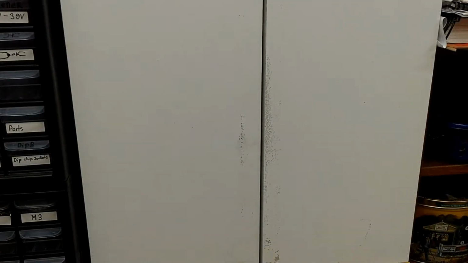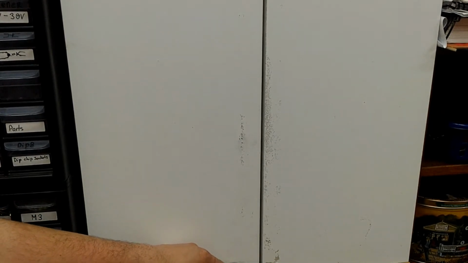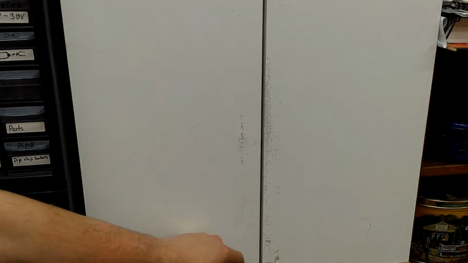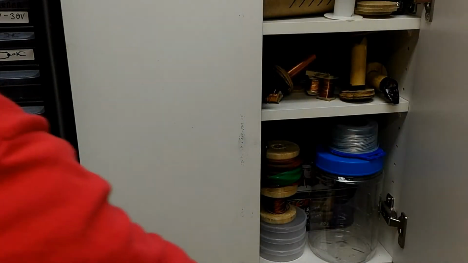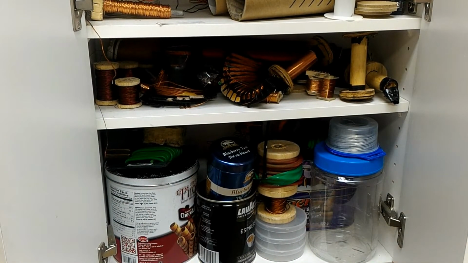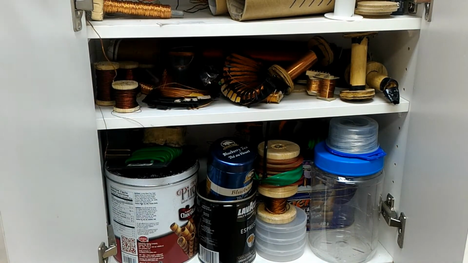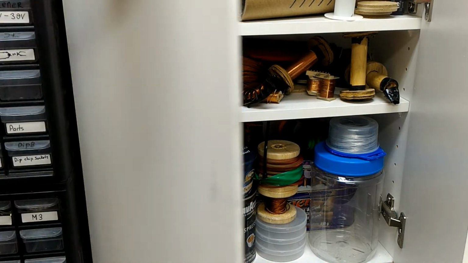Here is the holy grail of my lab. This is where I keep all of my expensive wiring and whatnot. This is where I keep most of my small copper, really precious. A drawer here where I keep all of my spools of different wire and whatnot, waiting to be used. Alright.